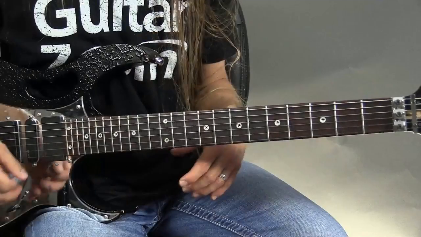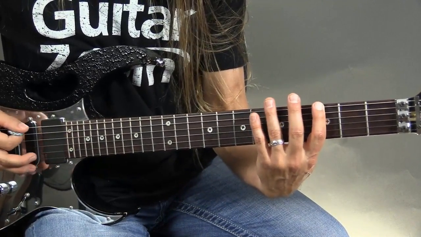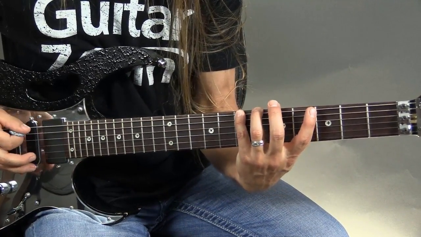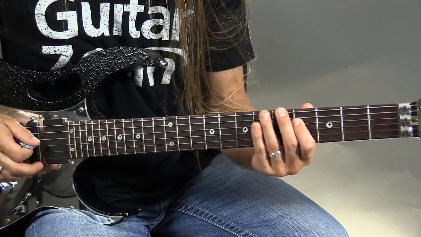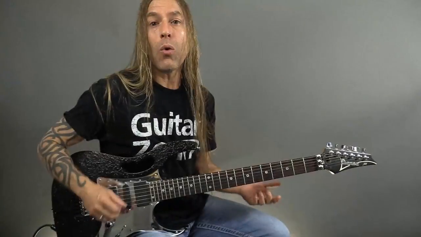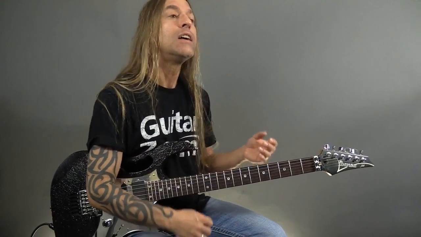Now, the notes that we're going to be looking at here are going to be G, A, B, C, D, E, F sharp, and G. Now, why am I choosing the key of G? If you've played a lot of guitar, you know that there's a whole lot of songs out there that are written in the key of G, using G, C, and D and things like that. So it's a really practical key to start working with.